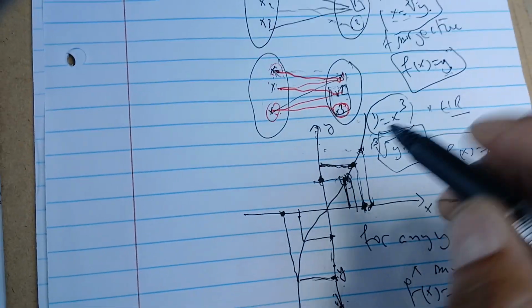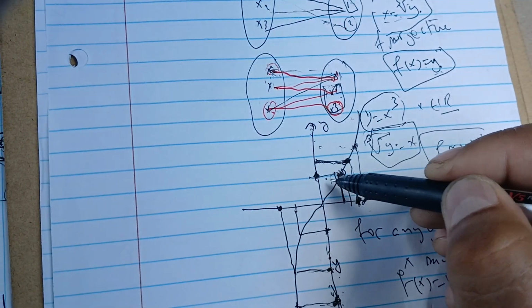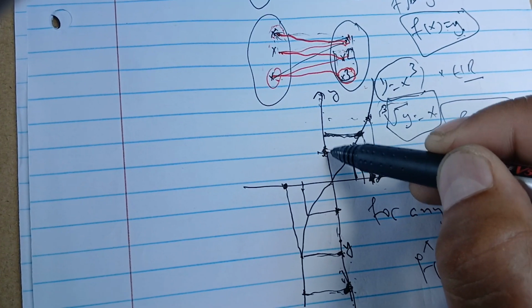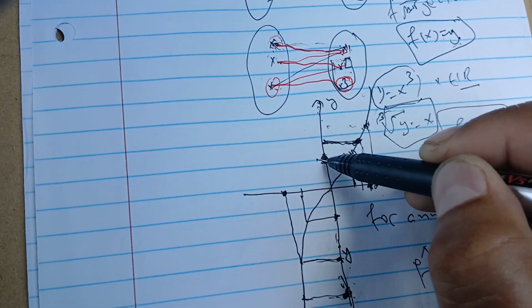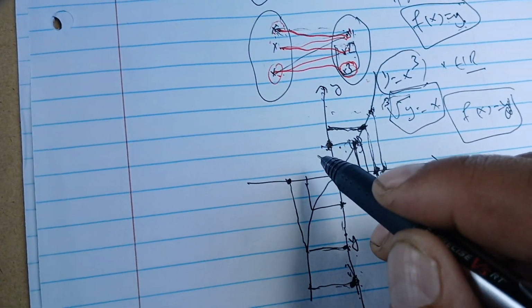The window numbered 1 didn't get hit by any guy. Therefore, in this case, the function is not surjective.